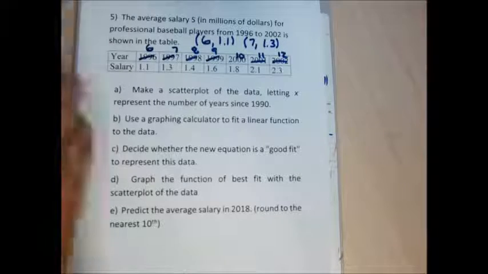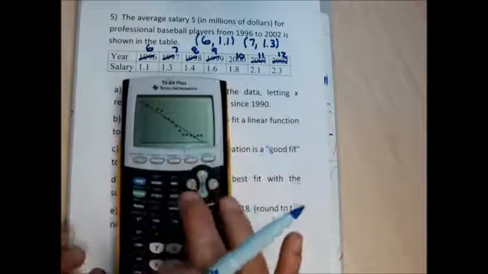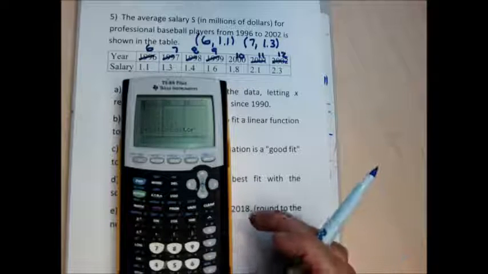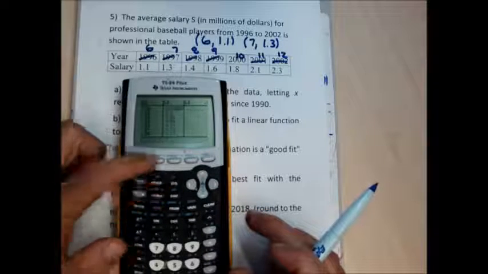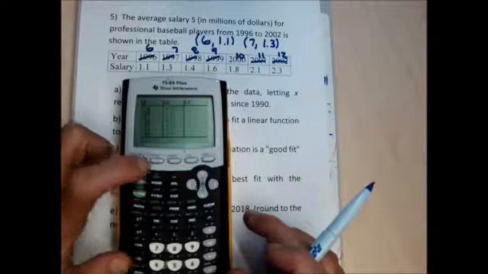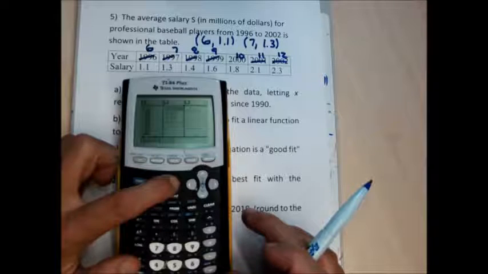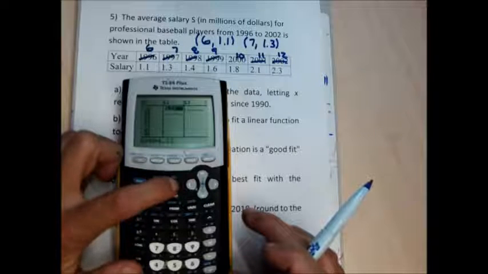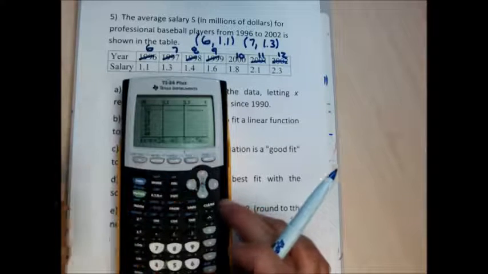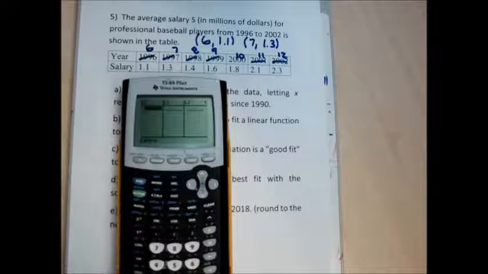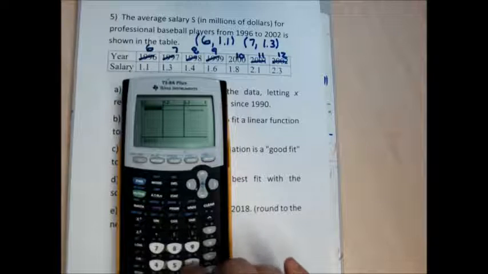Easy enough to do. To make a scatter plot of the data, first I have to enter the data. I hit my stat button, hit enter, and I'm going to delete everything in list 1 by repetitively hitting the delete button when I'm on the list. Go over to list 2. I can clear it by going up to the top of the list and hitting clear and enter. However you clear the list, it doesn't matter. You just need to get the lists clear.